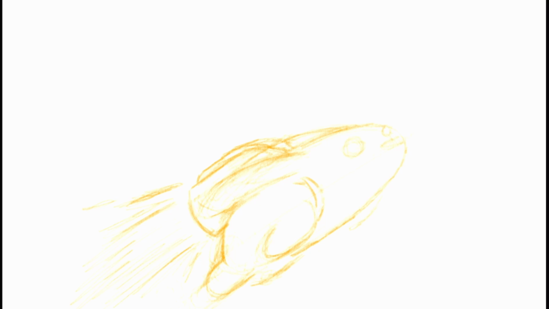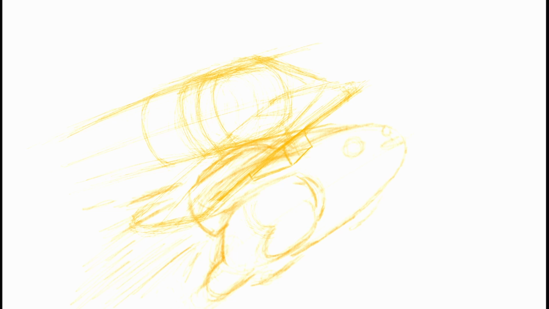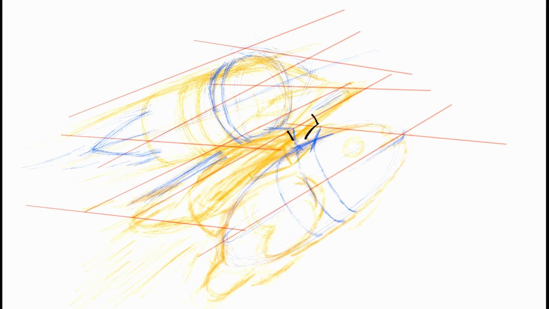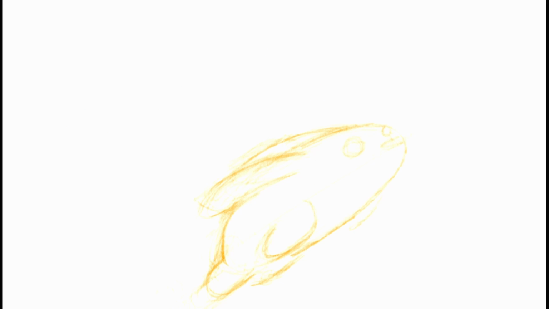After completing the sketch and outlining Rocket Rabbit with vector lines, I noticed that something was off. It turns out that the rocket and the wings were tilting at a weird angle, which threw off the entire image. I was able to correct the angle of the wings using a technique that I recently learned.